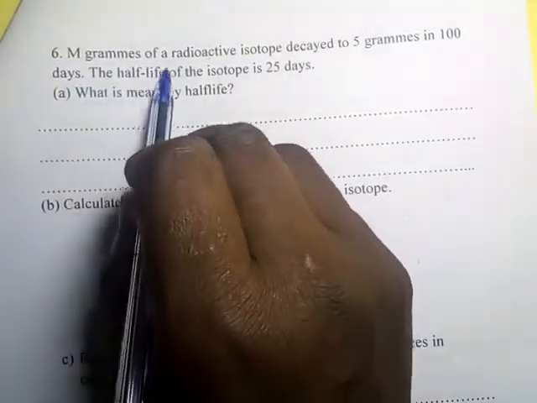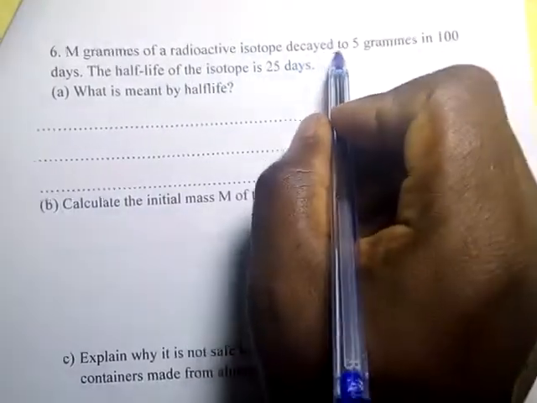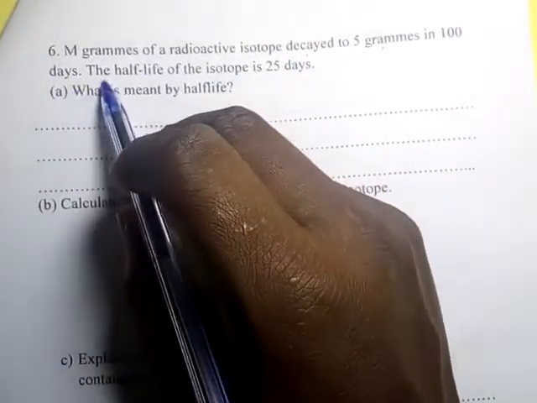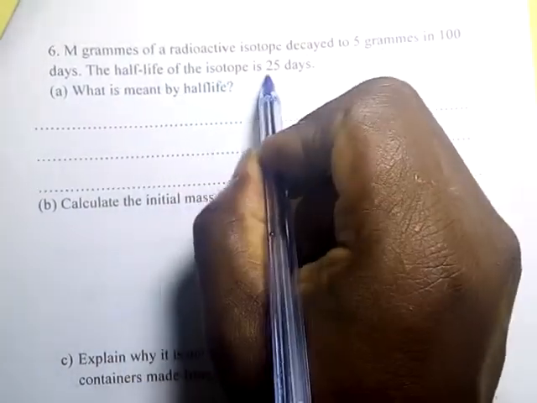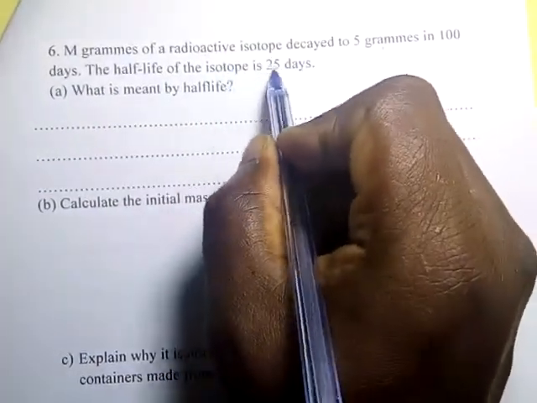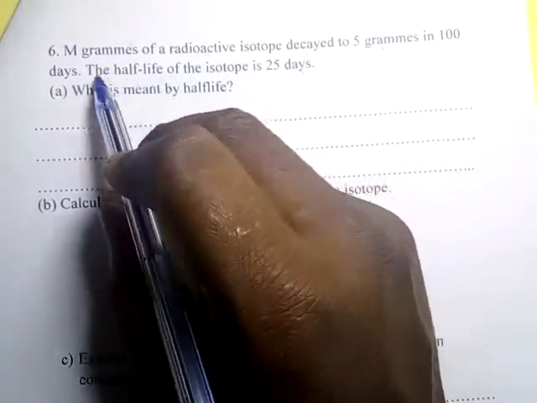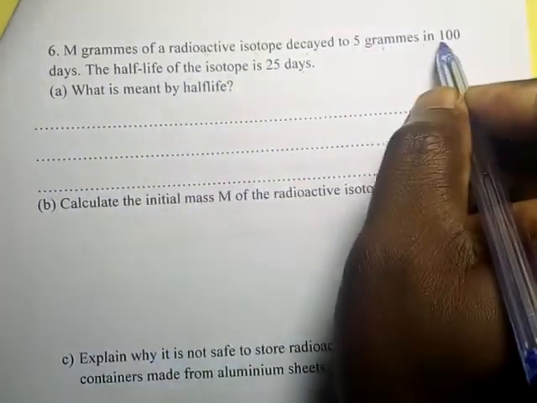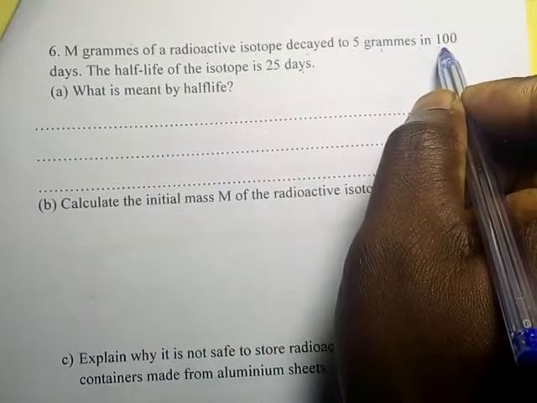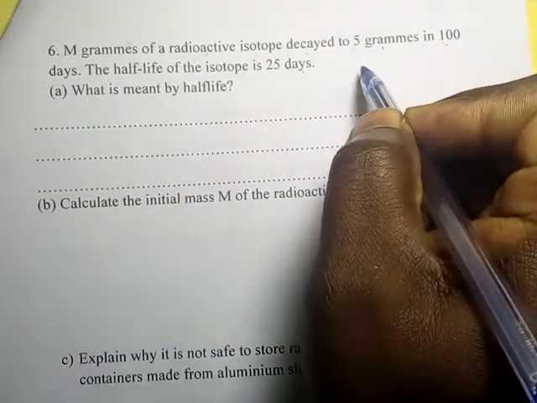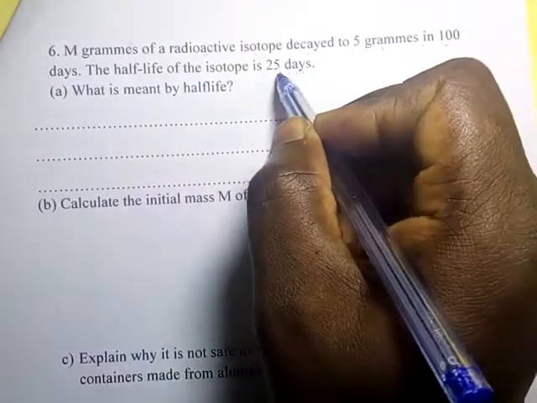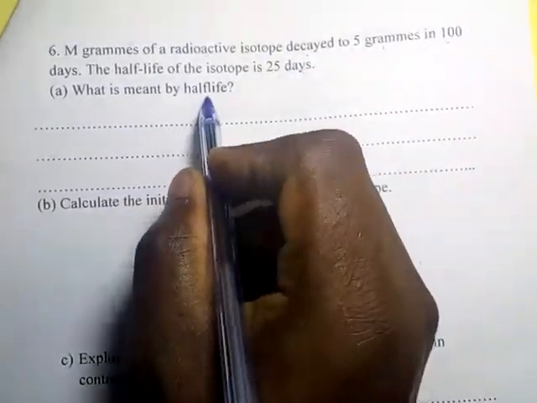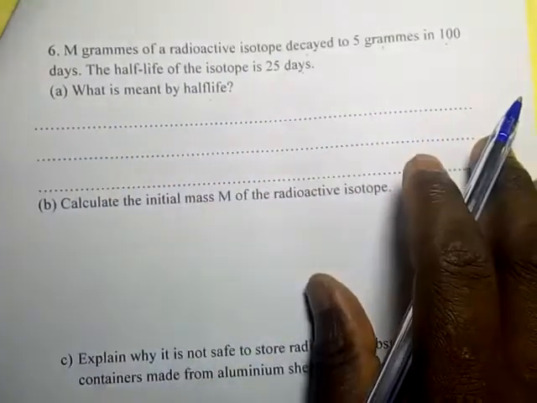M grams of a radioactive isotope decayed to 5 grams in 100 days. The half-life of the isotope is 25 days. Now we have been given one half-life. We have been told that it takes 100 days. So the complete decay takes 100 days. But one decay from original to half takes 25 days. That's half-life. So what is meant by a half-life? What is the meaning of half-life?